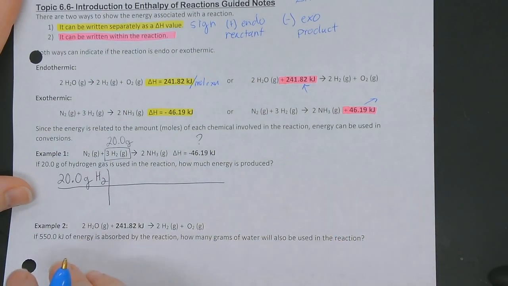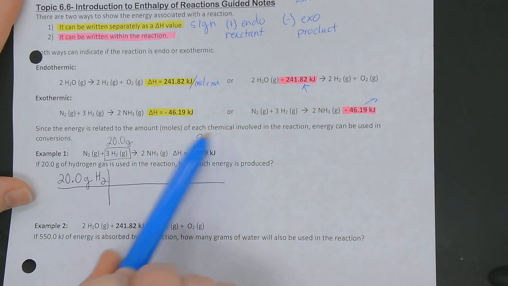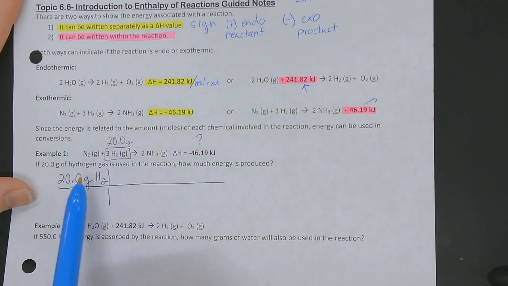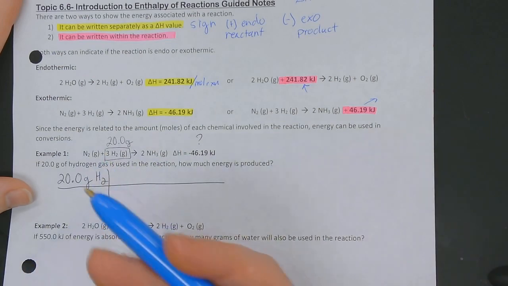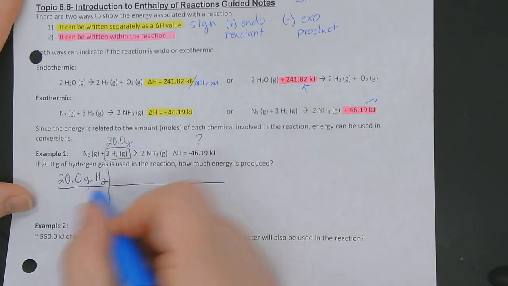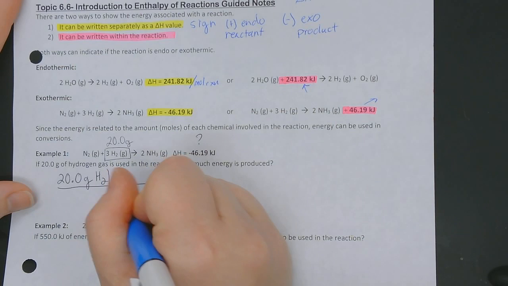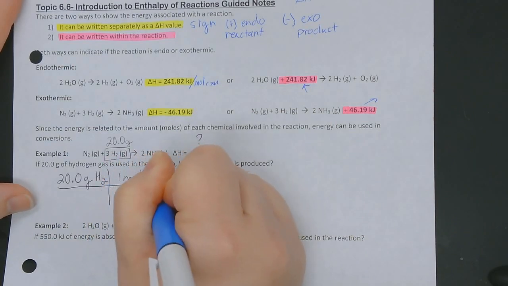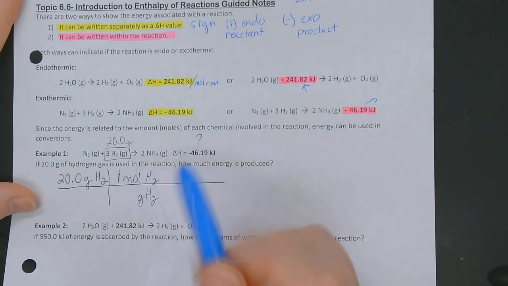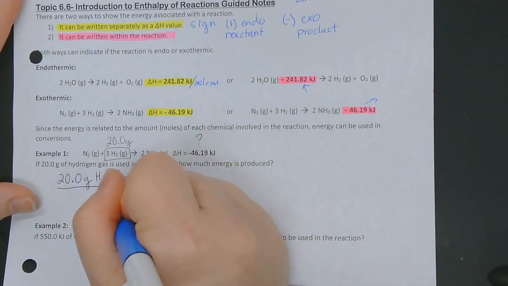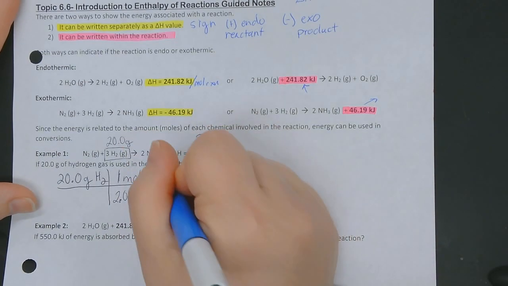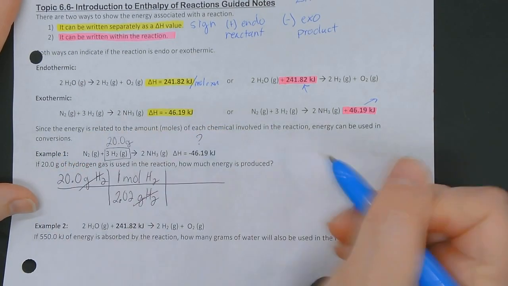The first thing we want to do is, if this is telling us moles of hydrogen to our amount of energy, those are related to each other, then I need to get to moles of hydrogen so I can use this ratio. So we want to change from grams of hydrogen to moles of hydrogen. In 1 mole of hydrogen, its molar mass is 2.02 for H2. So that gets us to moles of hydrogen.